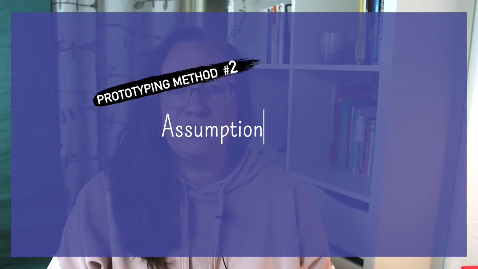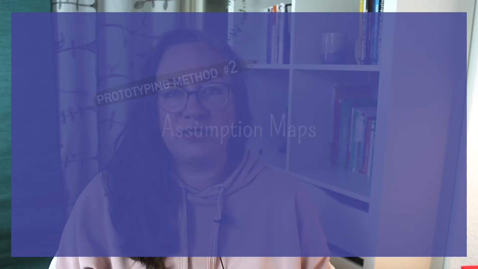Okay, second, assumption mapping. With this, there are several different versions or approaches available, but they all have in common that you cluster and order a list of assumptions. And in doing so, you are able to identify gaps and missing pieces of information. And it also helps you in prioritizing and deciding what to do next.